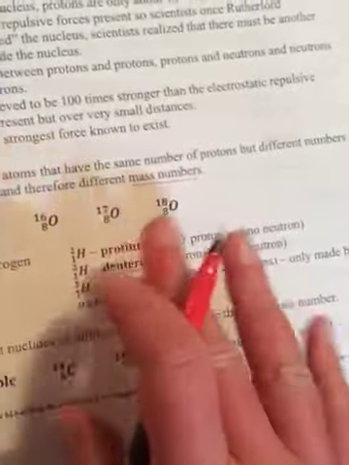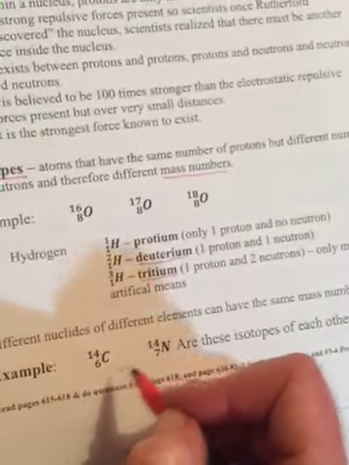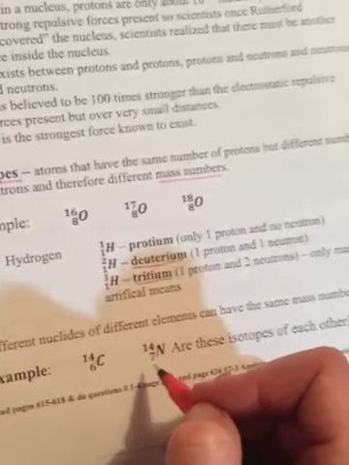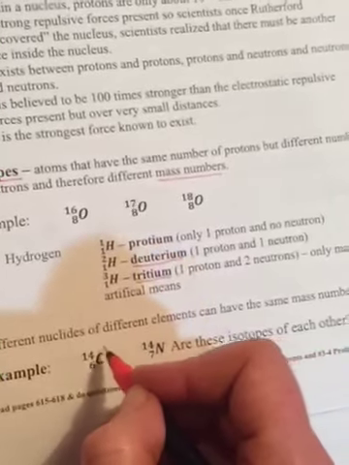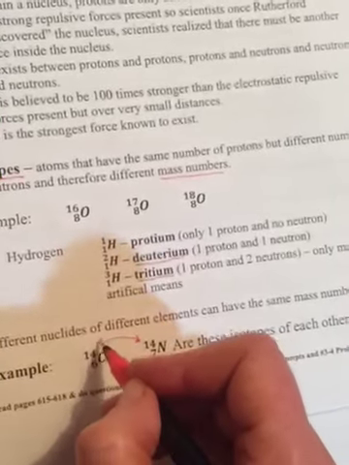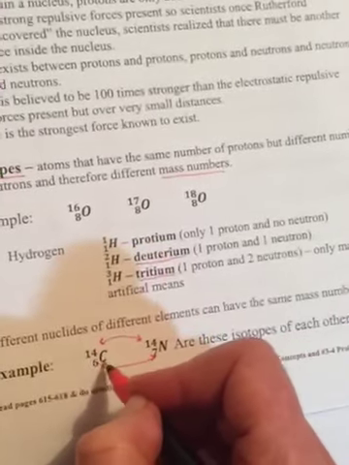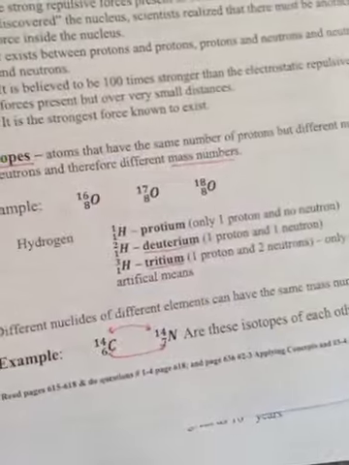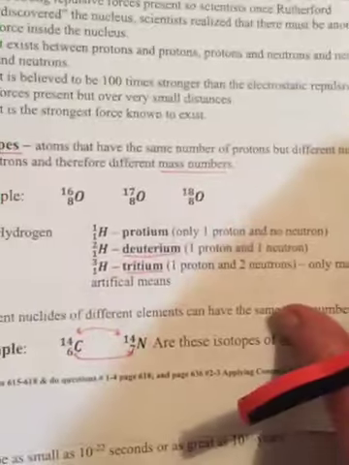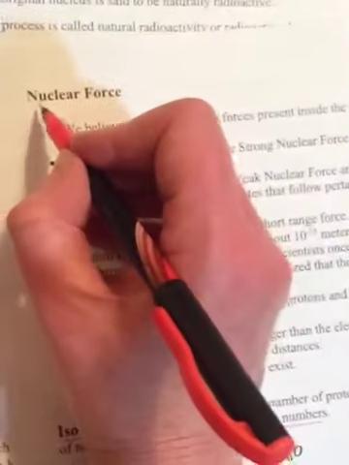Now, you can have something like carbon 14,6 and nitrogen 14,7. They have the same mass number. So are they isotopes if they have the same mass number? No. They're only isotopes if they have the same atomic number. So they can have the same mass number but not be the same element. They have to have the same atomic number. All right, going back up to nuclear force for just a minute.